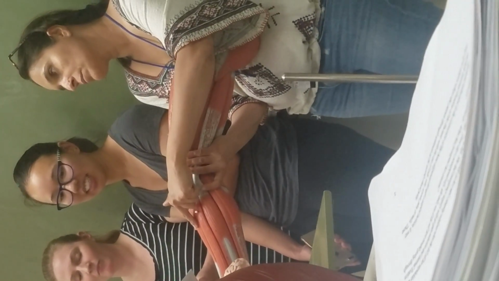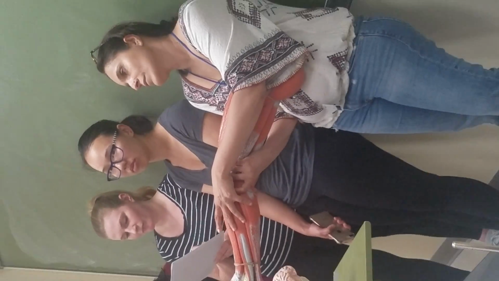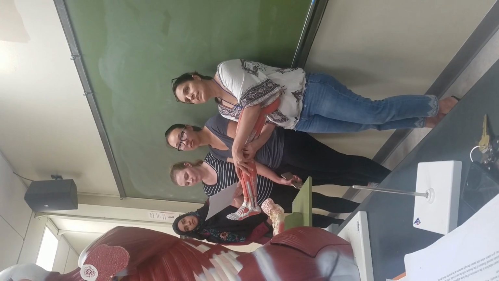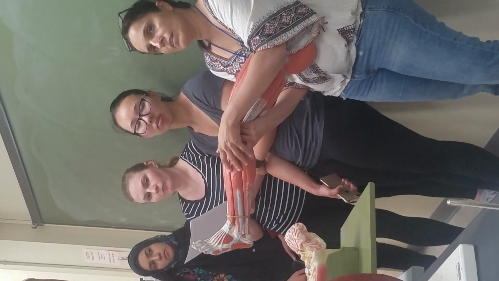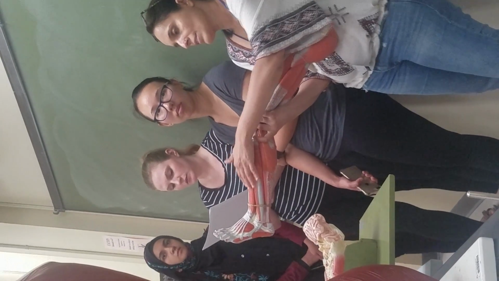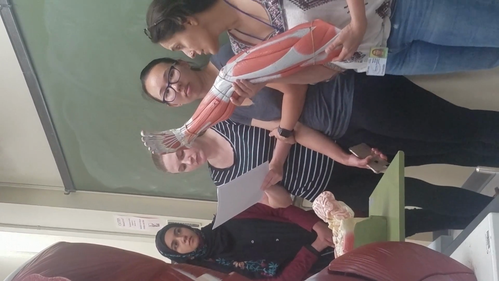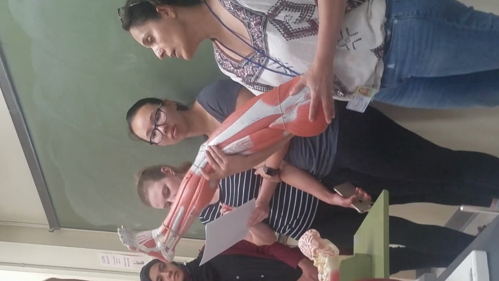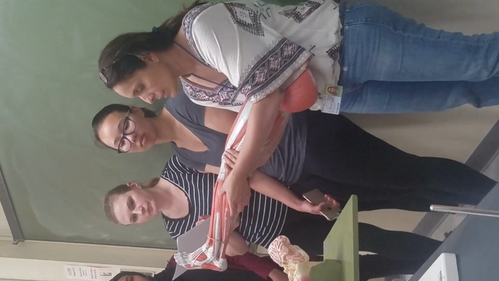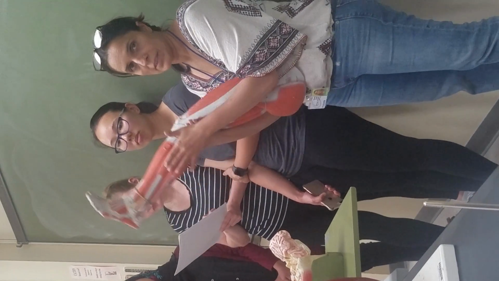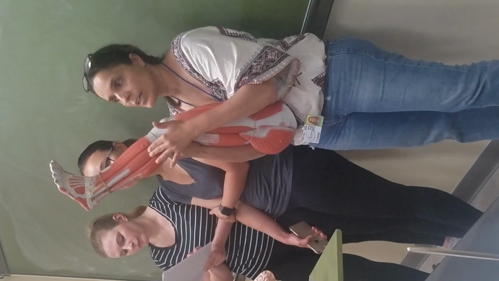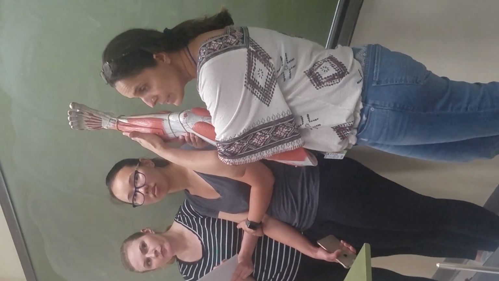Next to the? Okay, this one? Extensor hallucis longus. Which goes into four digits, extensor digitorum longus. Okay, and the side one is fibularis muscle. Fibularis longus. It's on the lateral side because it covers the fibula. Okay.